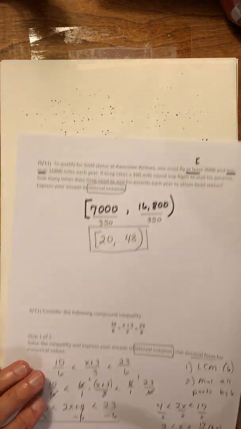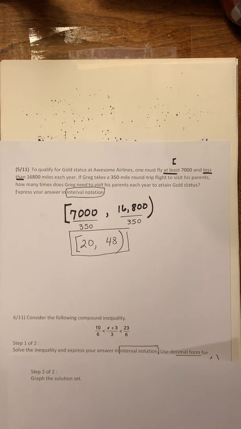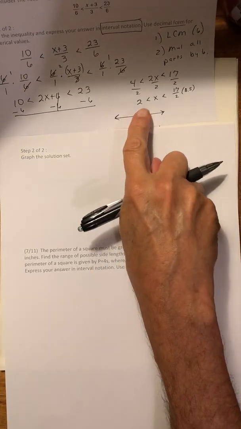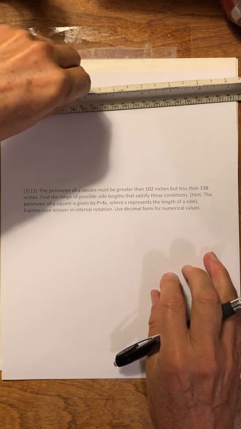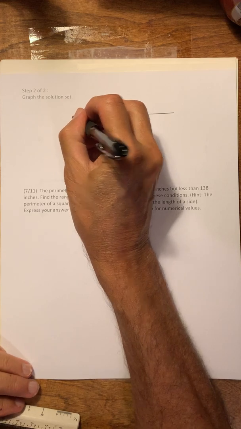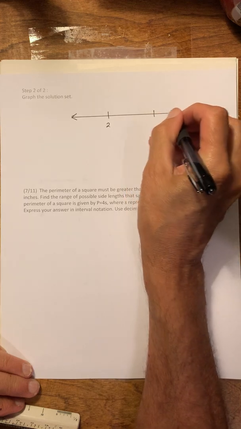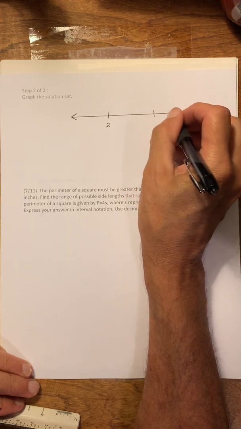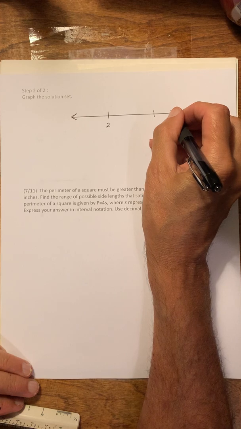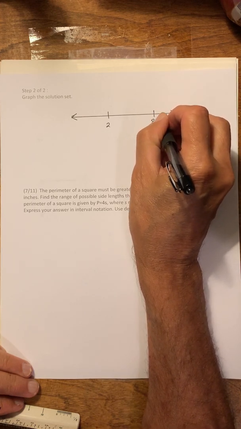Oh, did it tell me to graph it? It did on the next page. It tells me to graph it. So I'm going to be graphing somewhere between 2 and 8.5. And as you move your little cursor, your little marker on your graph, it'll go down by tenths. 8.7, 8.6, 8.5.